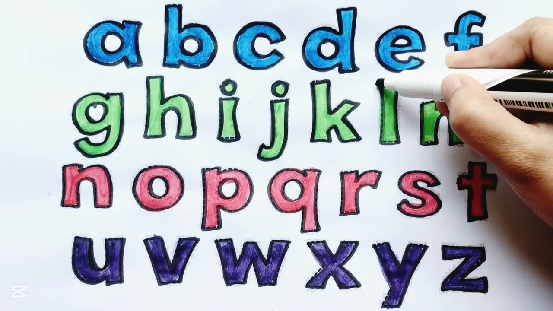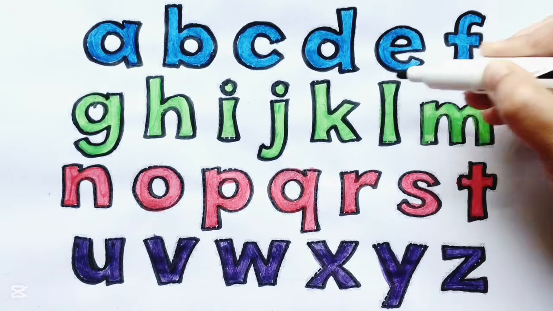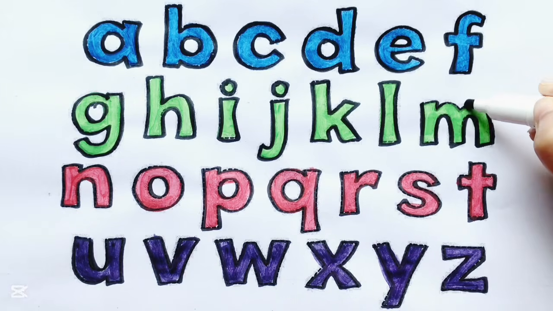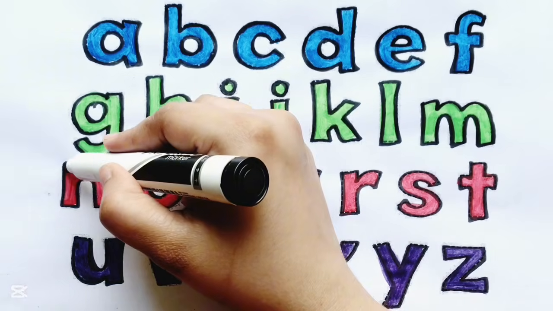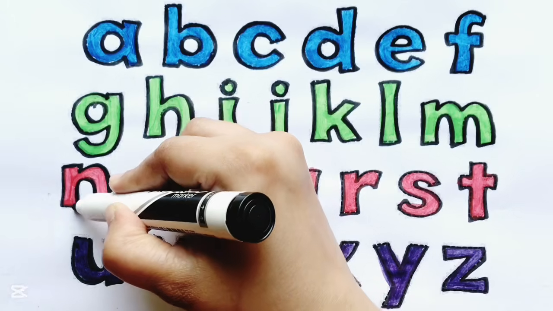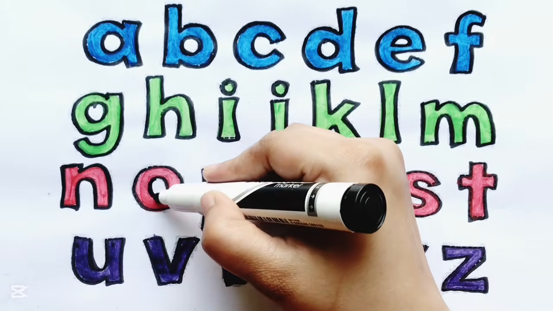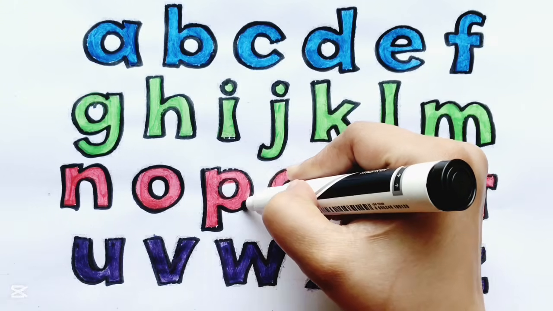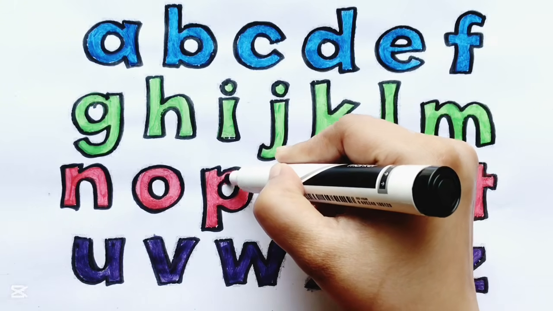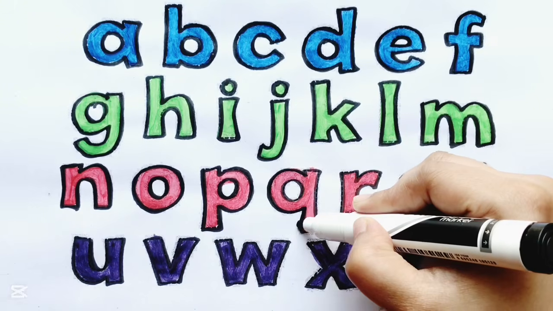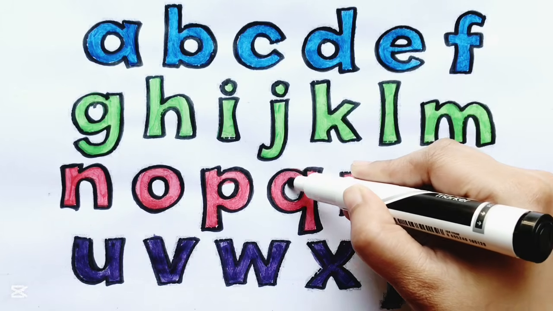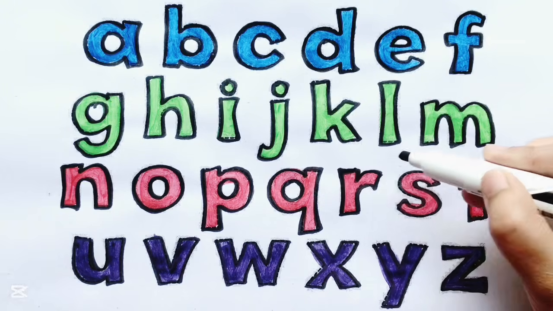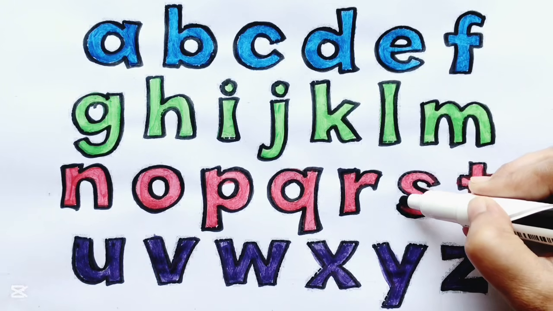Let's see a list of words that start with the letter A. Apple, angel, address, animal, answer, April, autumn, ambulance, airplane, arrow, alligator, ant, amazing, art.